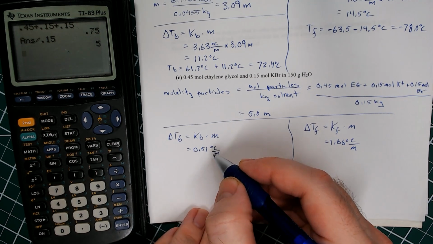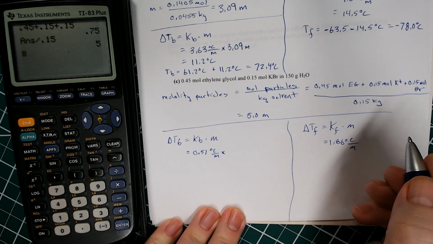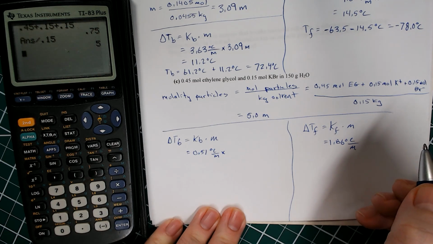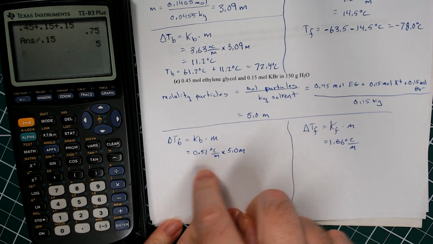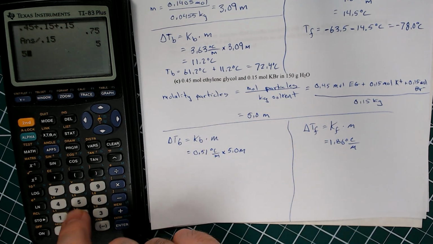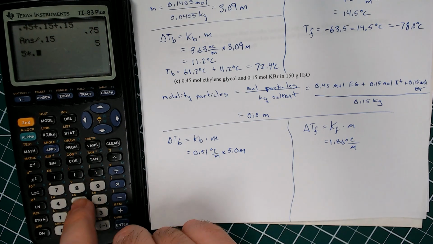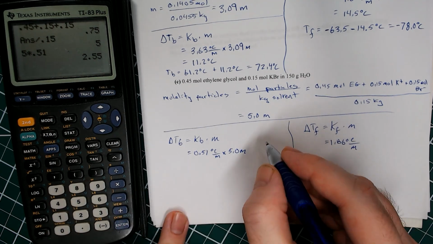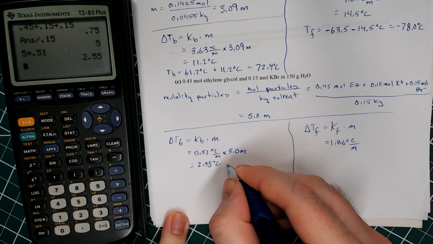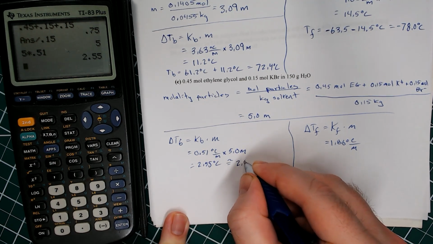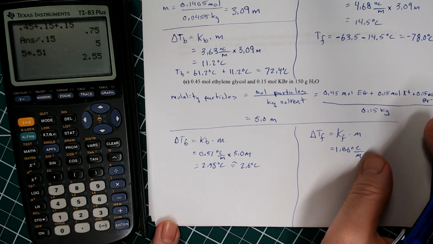All right, so our KB is 0.51 degrees Celsius per molal, and our molality is 5.0 molal. So 5.0 times 0.51 gives us 2.55 degrees Celsius, and we're going to round that to 2.6 degrees Celsius.